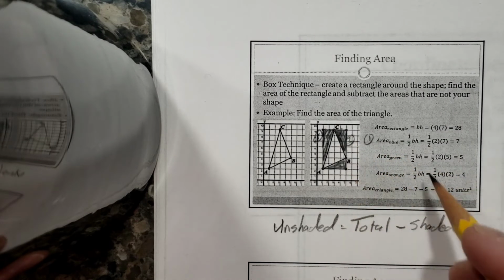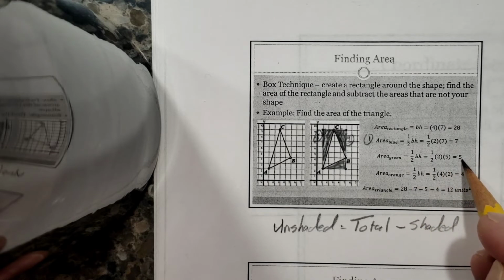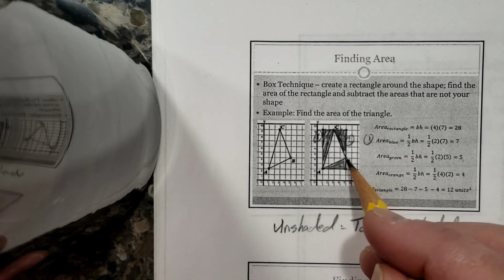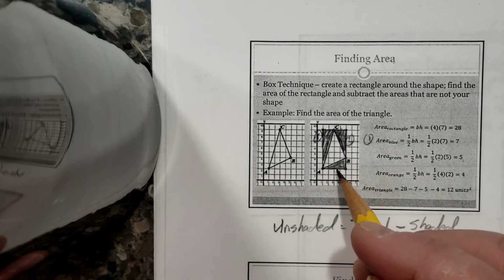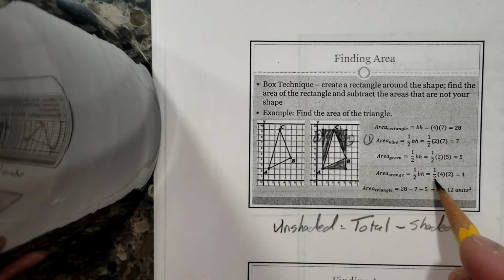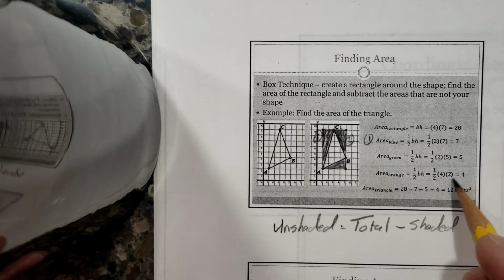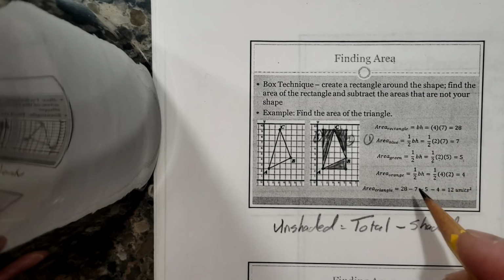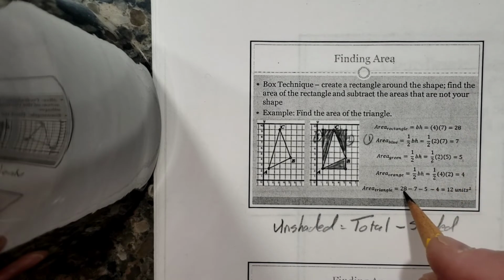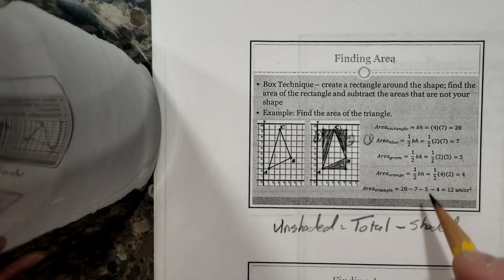2 by 5. So when we find that area, that's 1/2 times 2 times 5 is 5. And then down here, 1, 2 by 1, 2, 3, 4. 1/2 times 4 times 2 is 4. So the way this is we do 28, which was the total. You subtract out 7, then 5, then 4.